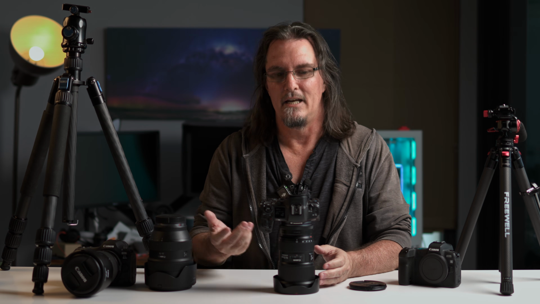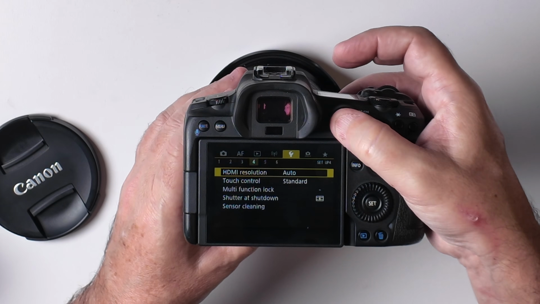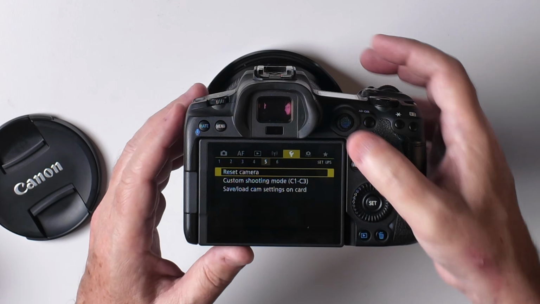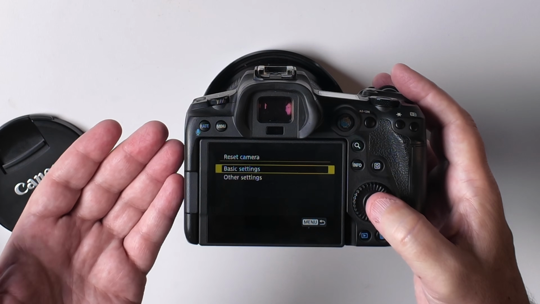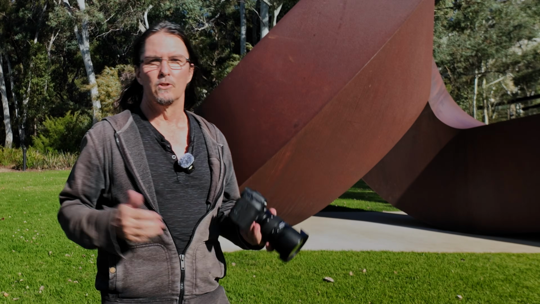So we can go and do a camera reset. In the Canons, we go into menu system and our little wrench icon, and we come along to reset camera. It's basic settings and everything else. I like to just wipe everything out and start over if there's problems which are really weird. Check your camera's manual for how to reset it if that's what it takes.